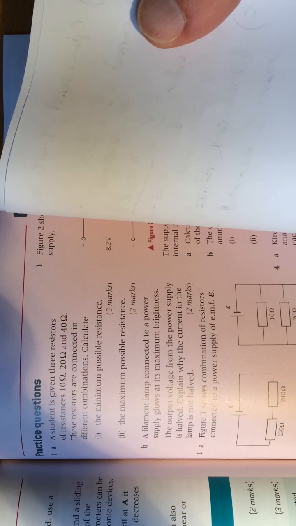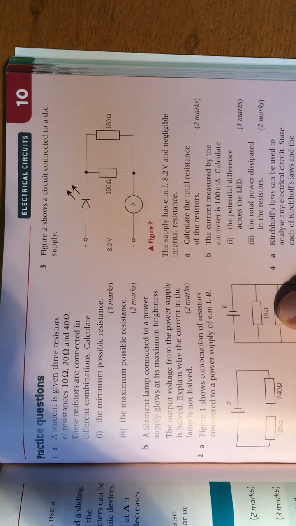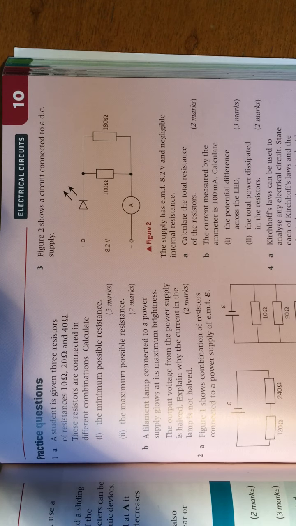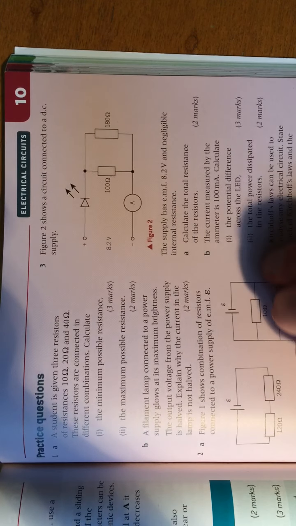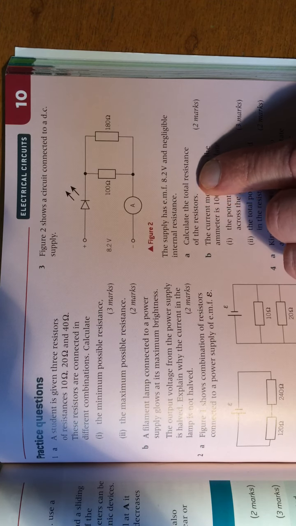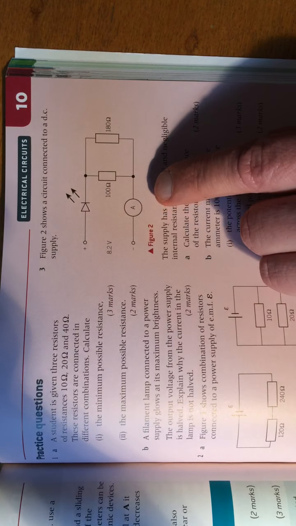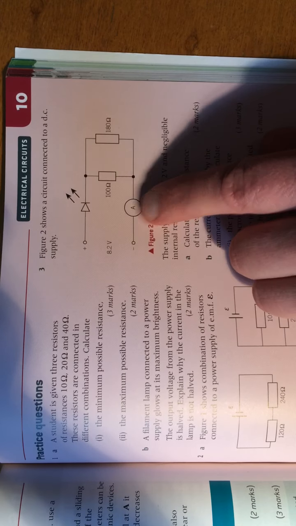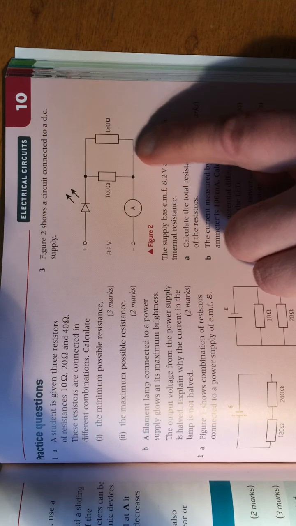Calculate the total resistance for B. Oh, we did that. Done. All done. Next, question 3. The supply has 8.2 volts. Calculate the total resistance of the resistors. What does it show? We've got a diode and then 2 parallel resistors and then an ammeter, 8.2 volts. Calculate the total resistance. It's the parallel combination, isn't it?